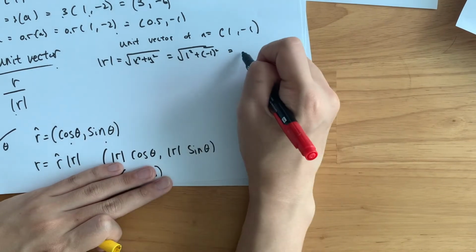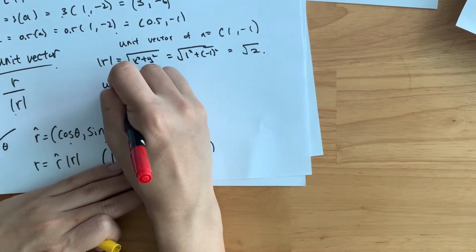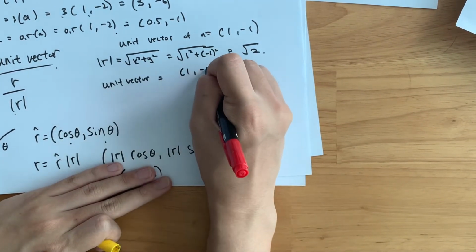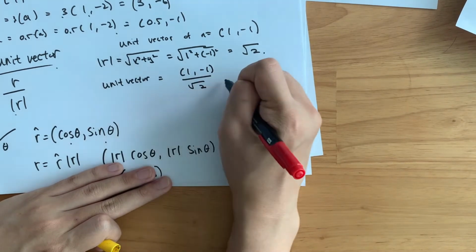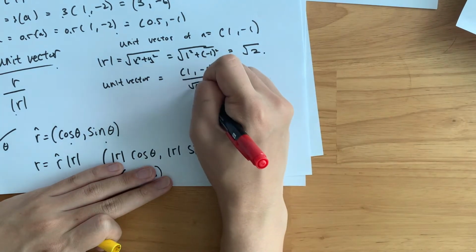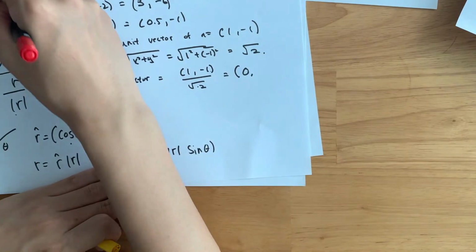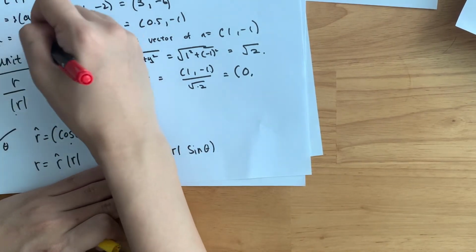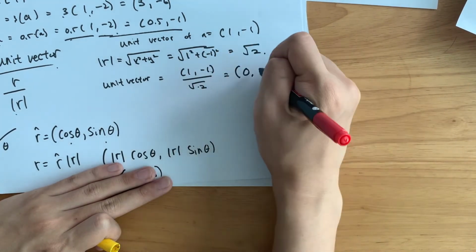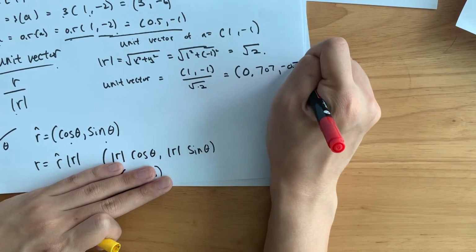So it's 1 plus 1, so this is 2. So the unit vector is 1, negative 1 divided by square root 2, or it could be represented as decimals if you divide each side, because remember we can divide by 0.5 and stuff like this. Using this fact, we can divide both sides, so we get this, negative 0.7.